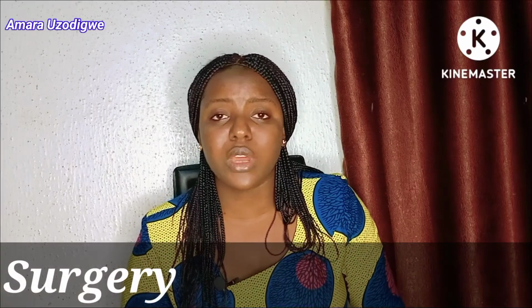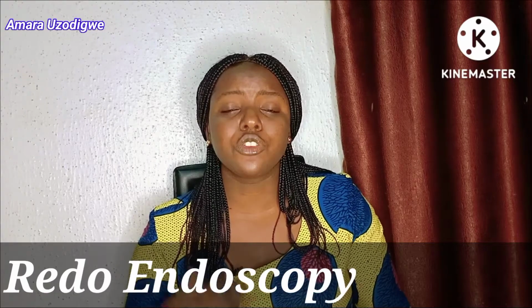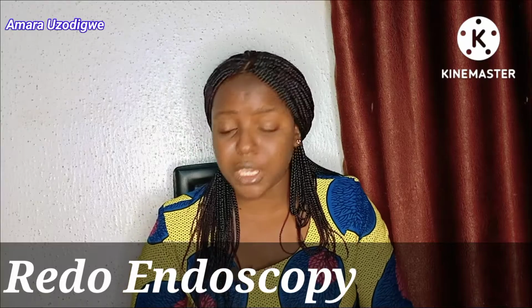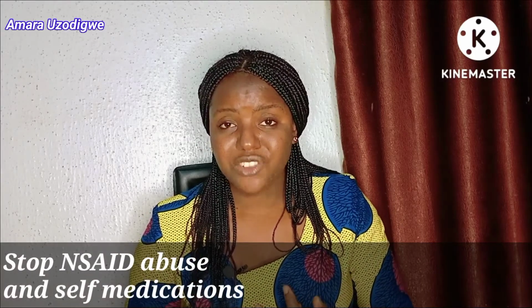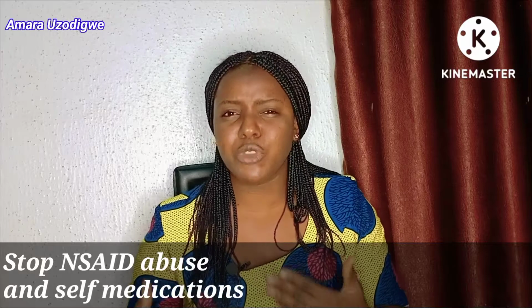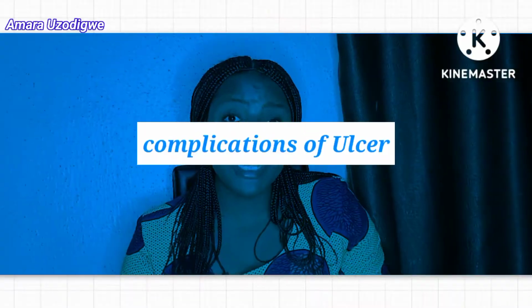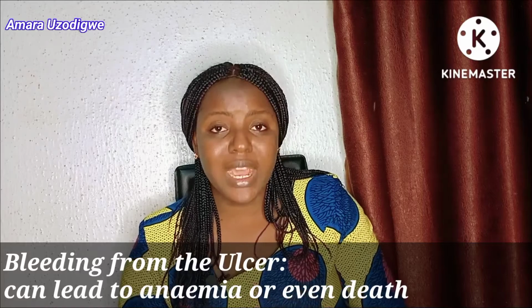Then the second treatment option is the use of surgery. There are some cases whereby the patient will be booked for surgery. Then another one is you need to redo your endoscopy. Once you start your treatment, you need to go for frequent endoscopy to check if the stomach ulcer is actually healing or not. Then the final one that I'm going to talk about here is you need to stop abusing pain relief. There are some people that have just a common headache. You see them, they will just go and buy pain relief, and not just that, they are taking it on an empty stomach.